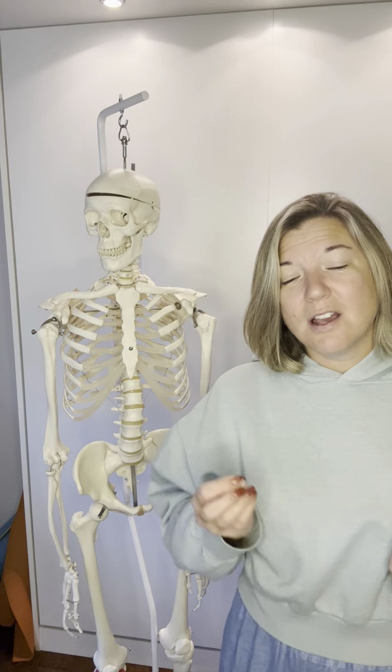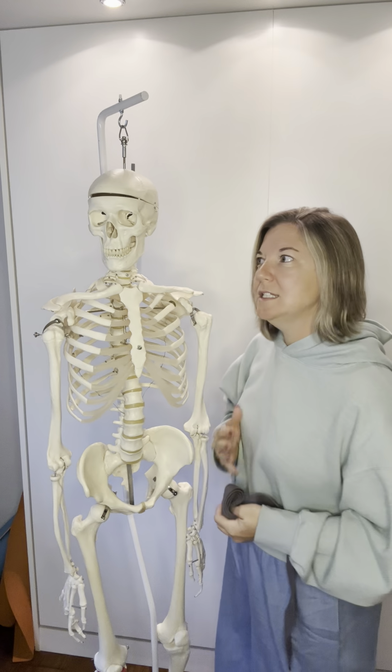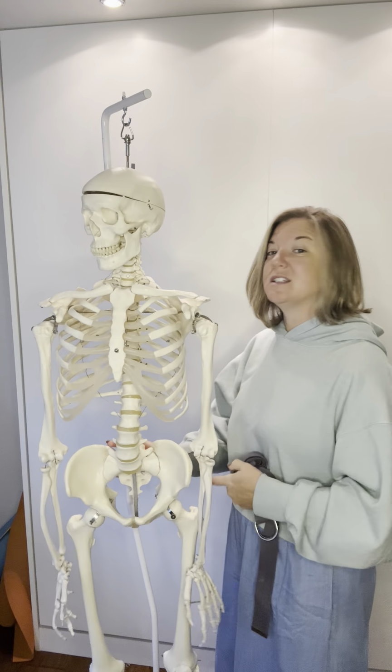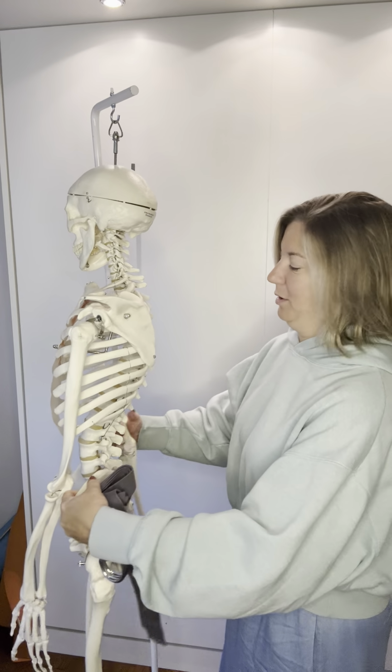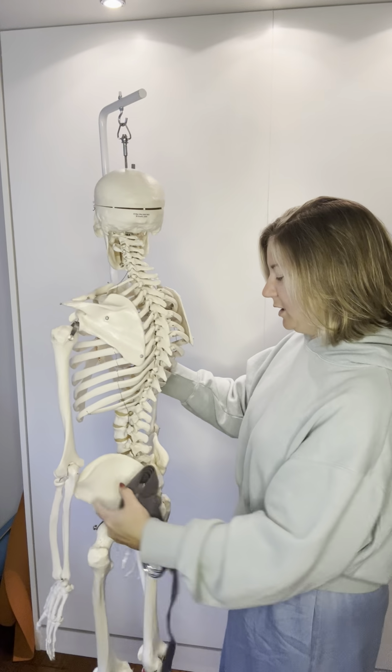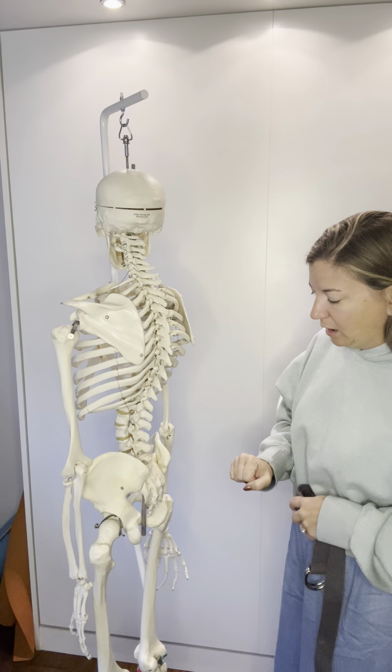So today we're going to talk about the low back and complaints of discomfort in the low back, which is super common, okay? So let's take a look at Stan here really quick. And the low back is an interesting area of the body, because it has so many different moving parts to it, okay?